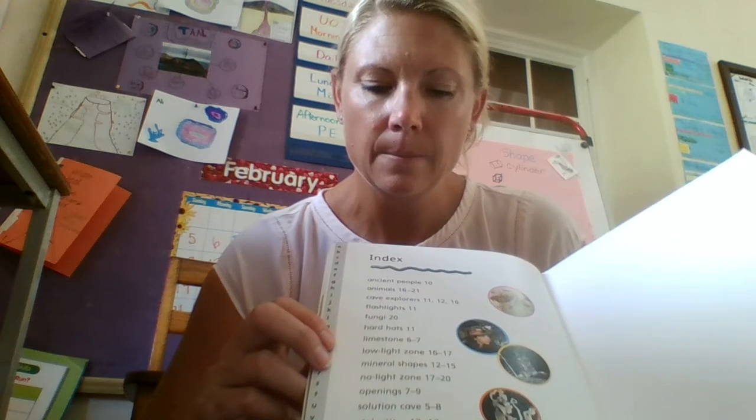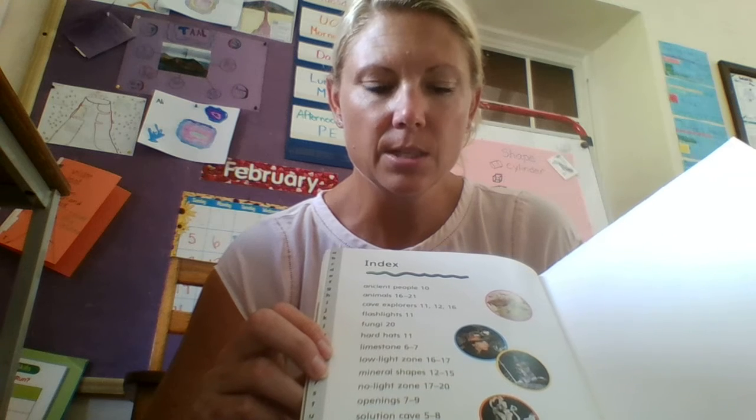Well, where will I find information about animals in caves? Animals starts with an A. Where would that be in the index? You got it. Page 16 to 21. That's where I would find the animals.